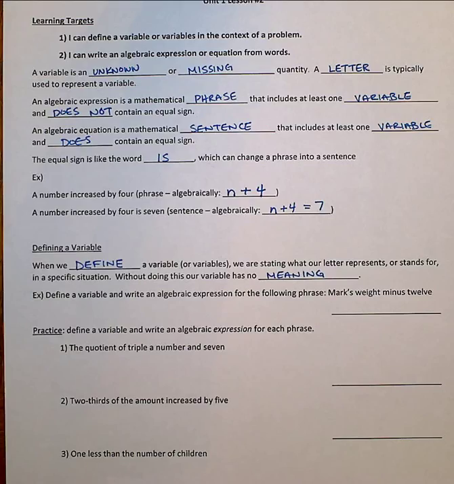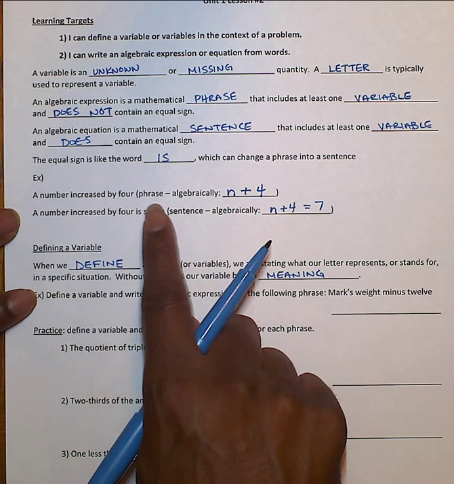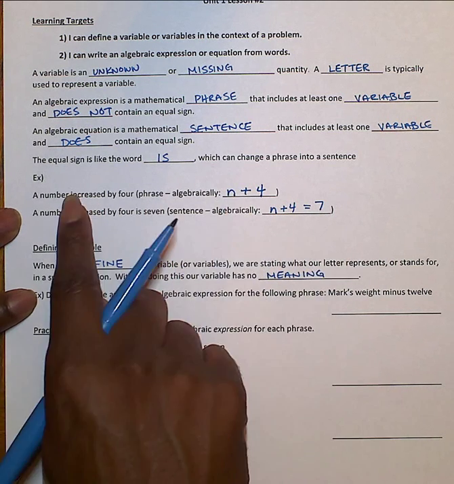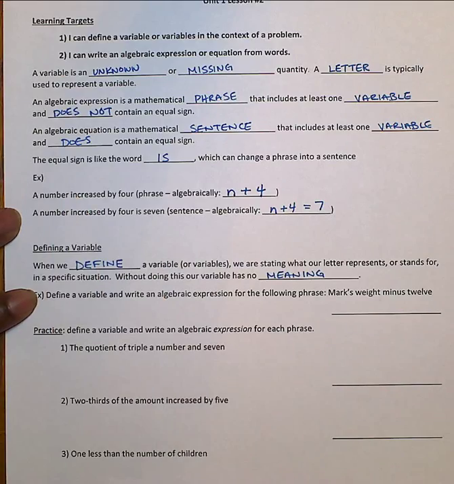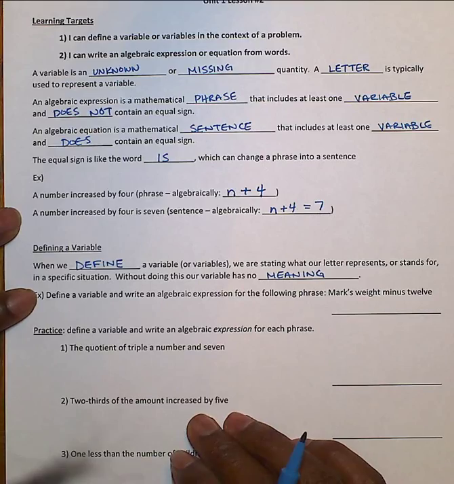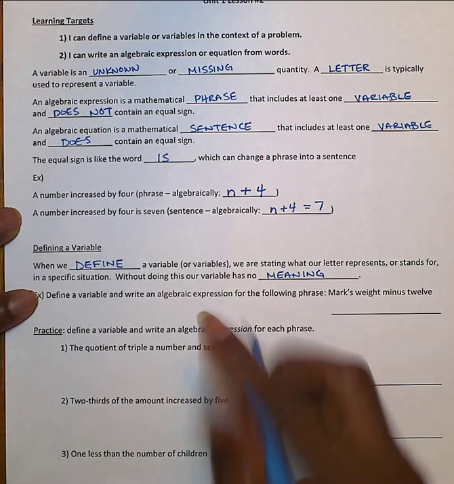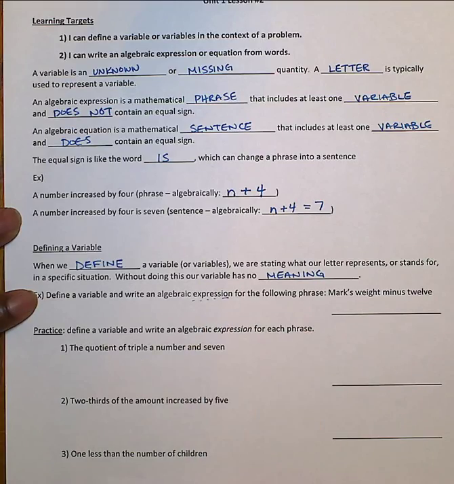I usually like to put letters there to remind me what it means. So even in these examples, I said a number increased by 4. Well, the n stood for a number. So even if I'm going through the math, I remember, yeah, I was talking about numbers. Okay, so let's look at this first example. It says define a variable and write an algebraic expression for the following phrase: Mark's weight minus 12.